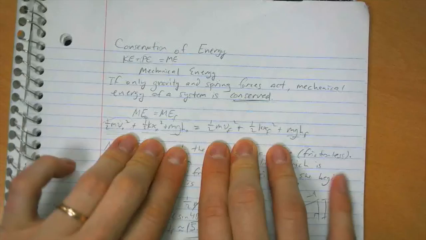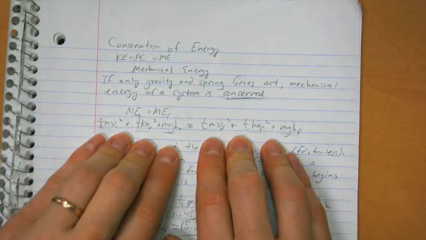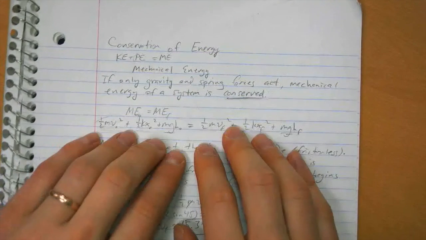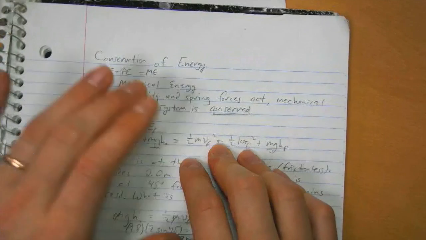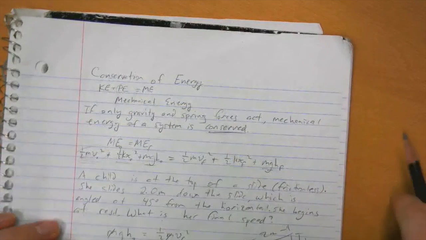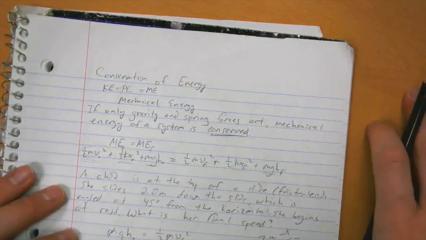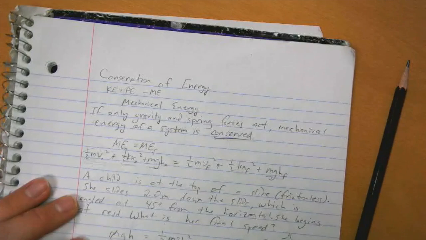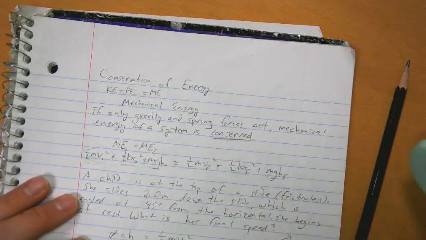So these are all just different examples of how we can apply conservation of mechanical energy. Remember, we just take this big old equation that has all the possible energies that we've dealt with so far, plug in what's actually there, and then solve. And keep in mind, we can apply this if only gravity and spring forces are acting, at least of the forces that we know about so far. If there are any contact forces, pushing forces, if there's friction, if there's air resistance, then we can't apply the conservation of mechanical energy.